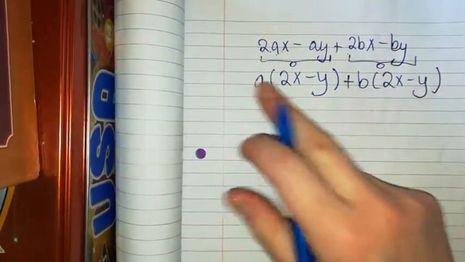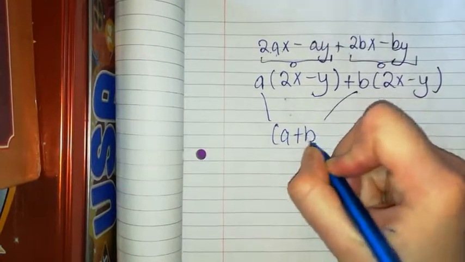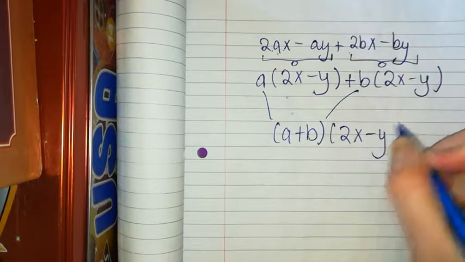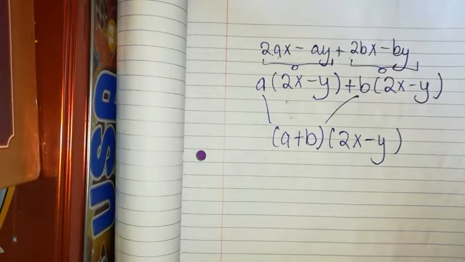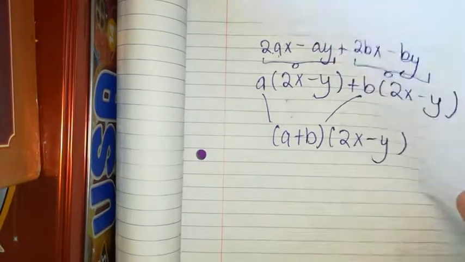So then I'm going to put the a and the b together in one bracket by itself, a plus b, and in the next bracket I'm just going to put what I had in the 2 matching brackets, which is 2x minus y. So that's that answer. And then the next part, I'm going to go on to question 11.